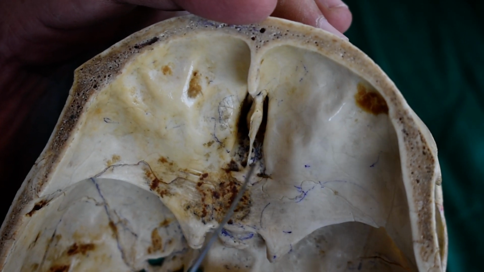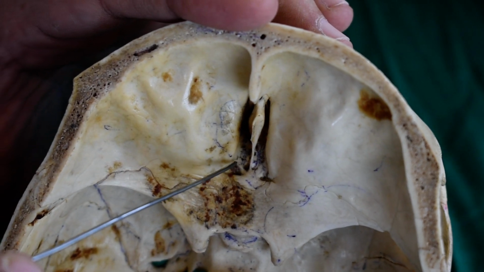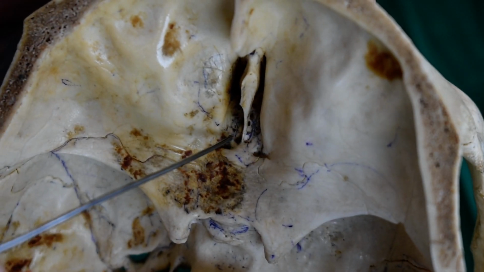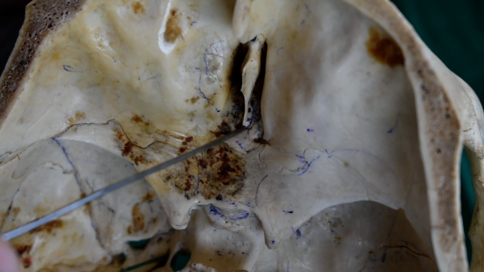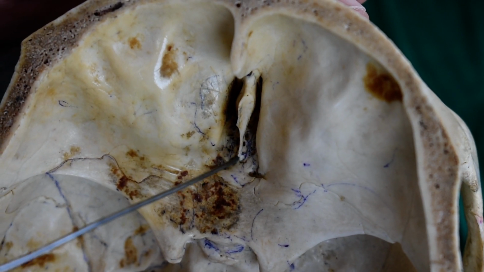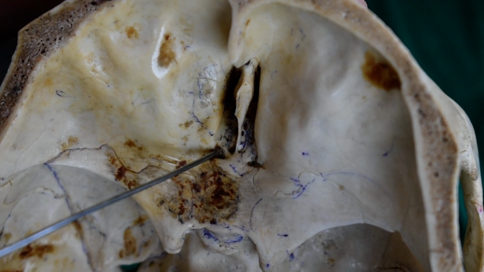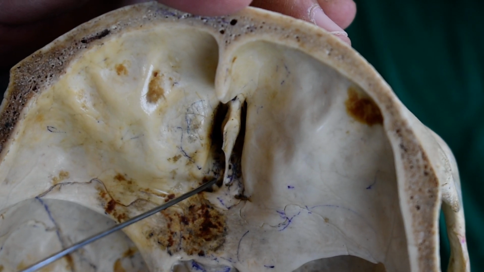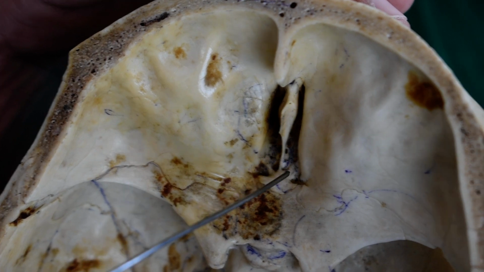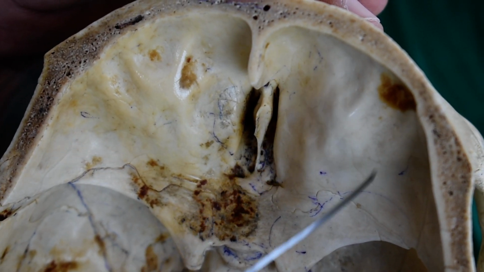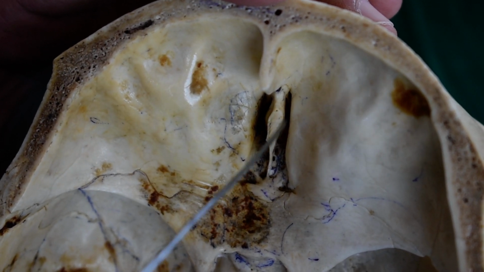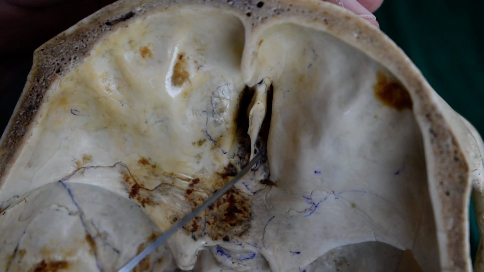Then we come across two canals. Here there will be the anterior ethmoidal canal and the posterior ethmoidal canal. On either side of Crista Galli, there will be two canals. Through the anterior and posterior ethmoidal canals, the anterior and posterior ethmoidal nerves and vessels will pass from the orbit, because the structure which lies below this bone, the orbital plate of the frontal, is the orbit.